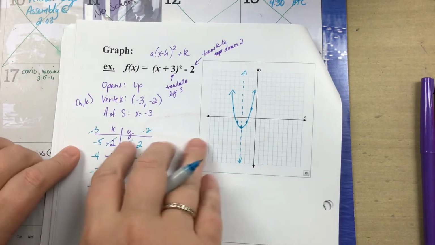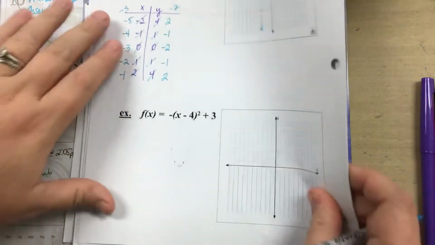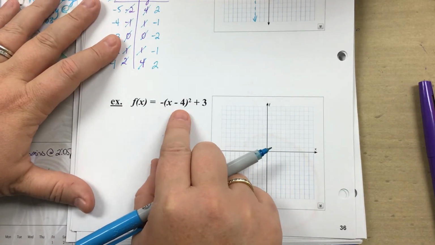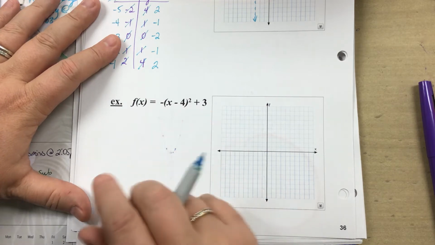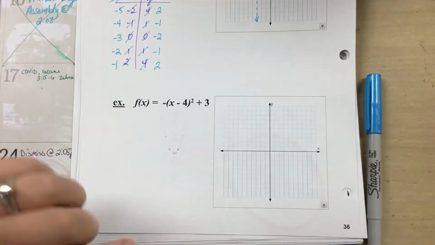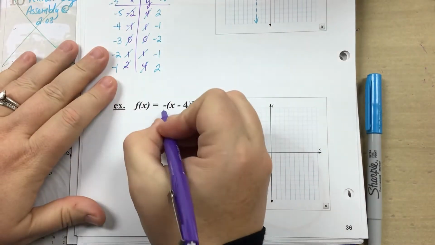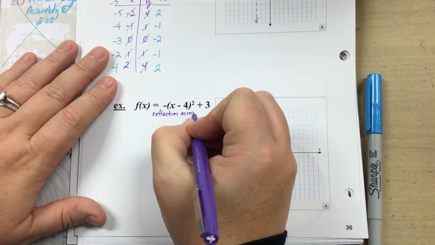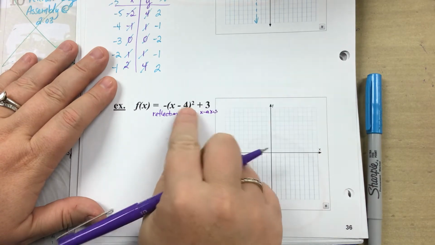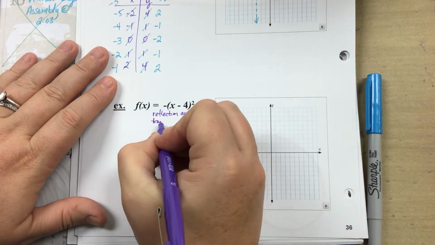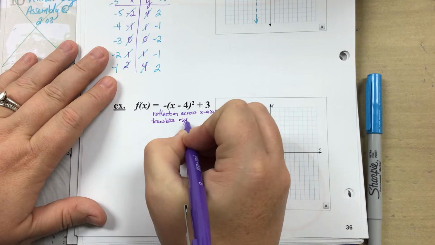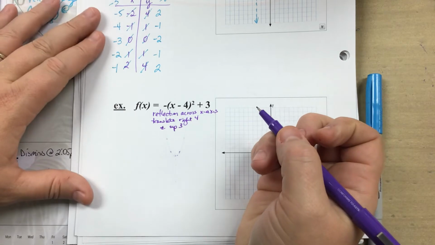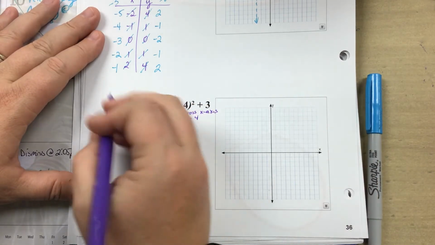Okay, so again, what we're going to do is adjust the table to our parent function. Okay, moving on here. If I have f of x equals negative times (x minus 4) quantity squared plus 3. Maybe instead of doing it last, let's do this first. So let's talk about the movement here. So this negative out in front means it's going to be a reflection across the x-axis. The -4 here means we're going to translate to the right 4, and the +3 at the end means we're going up 3.